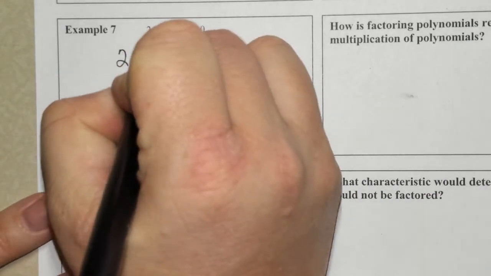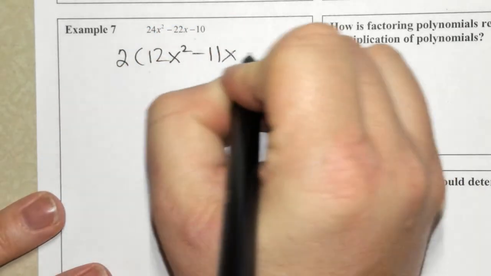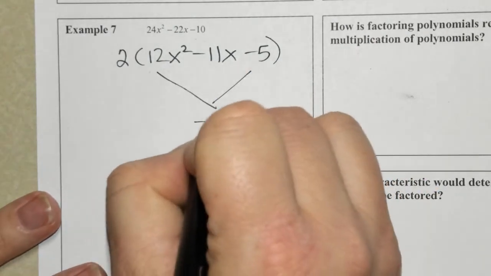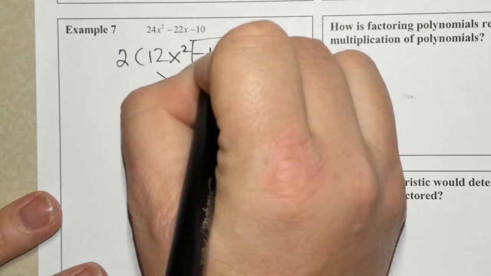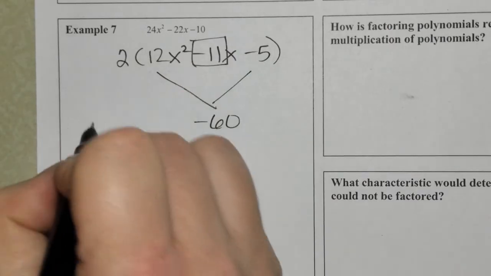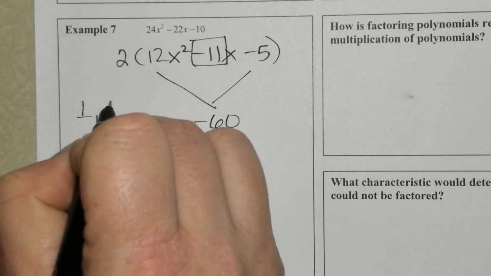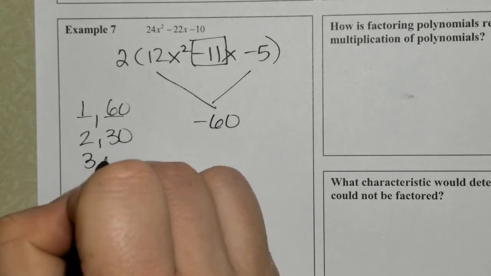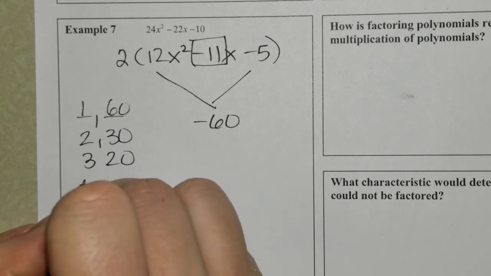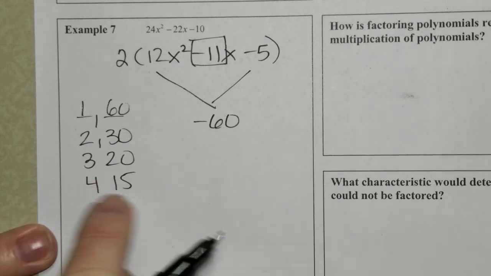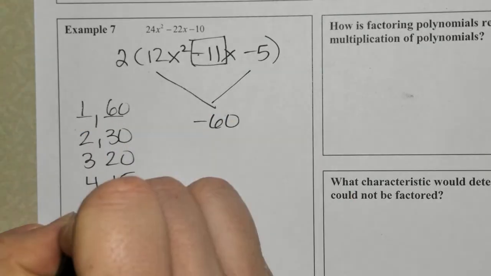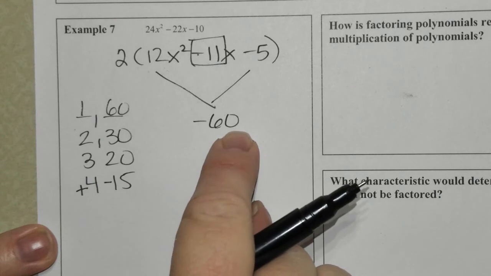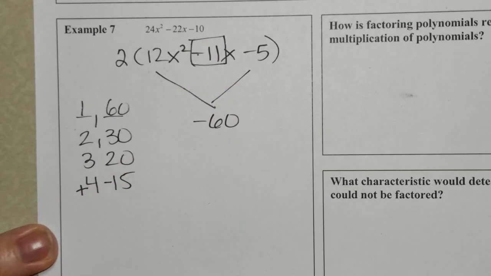When I divide by 2, I end up with 12x squared minus 11x minus 5. 12 times negative 5 is negative 60. And I want two numbers that combine to give you a negative 11. 1 and 60, no. 2 and 30. 3 and 20. 4 and 15. So the 15 would have to be negative because it's the larger of the two, and the 4 would have to be positive. They multiply to give you a negative 60. They combine to give you a negative 11.